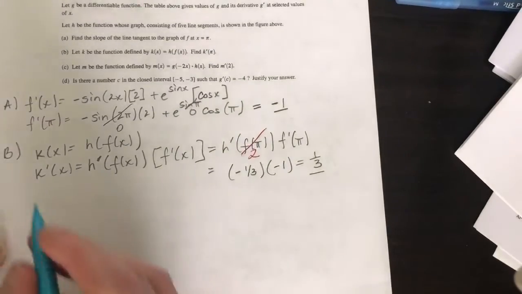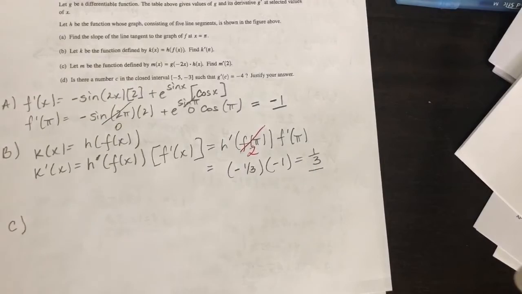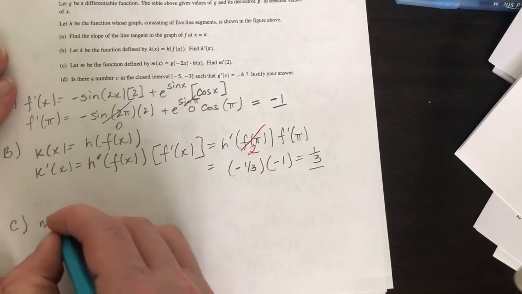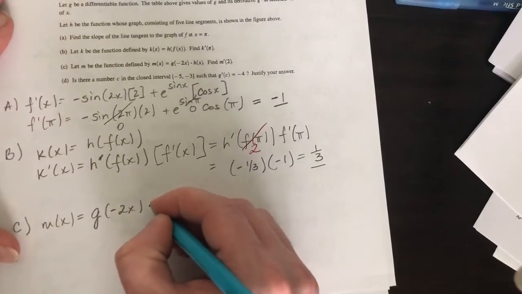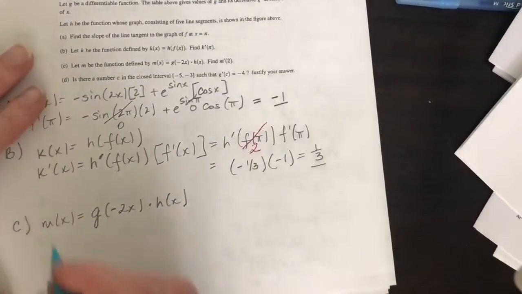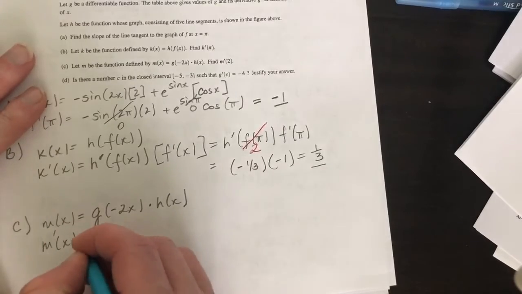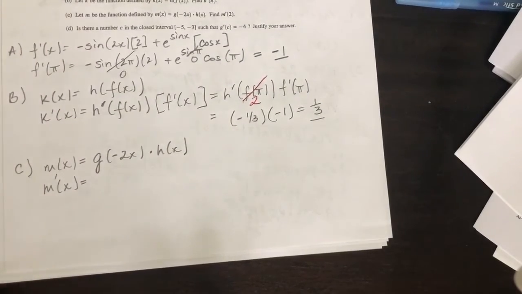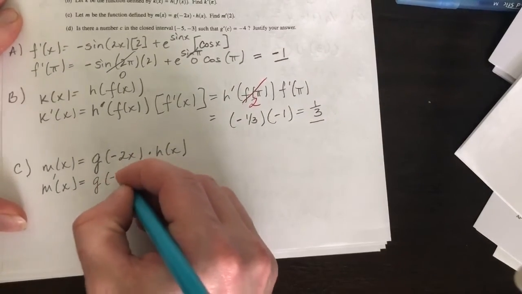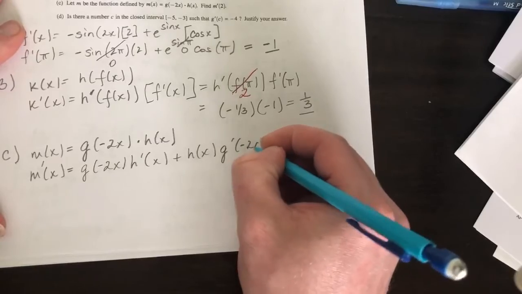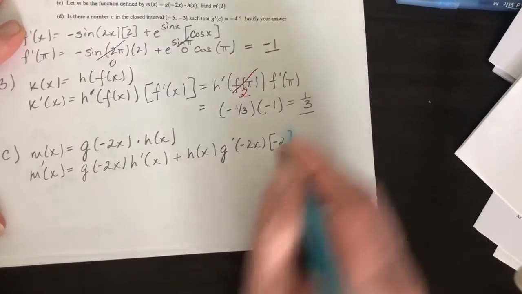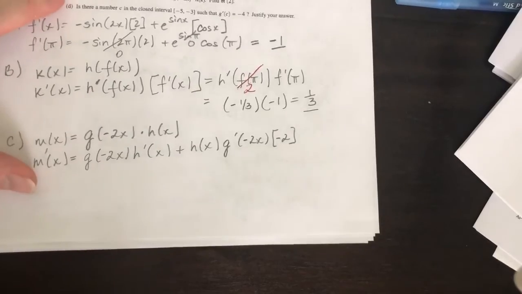Part C. Okay, m of x is equal to g of negative 2x times h of x. And I'll find the derivative of this. So write the first, you get a product rule: write the first, derivative of the second, plus write the second, derivative of the first. Don't forget your chain rule. Now we're evaluating this at 2.